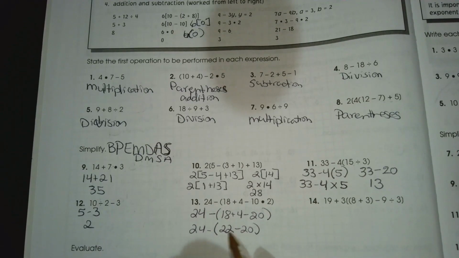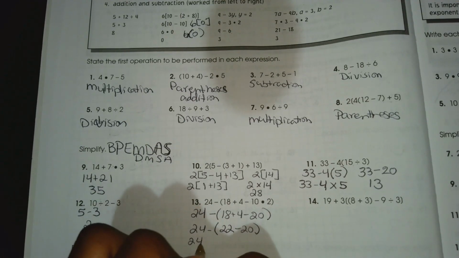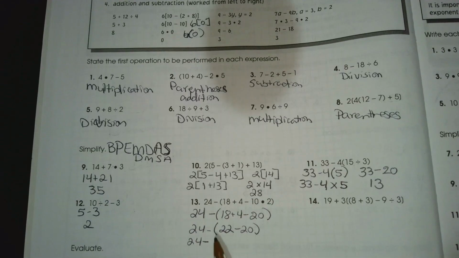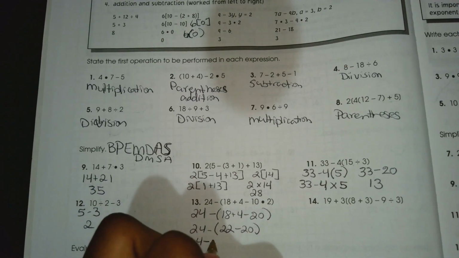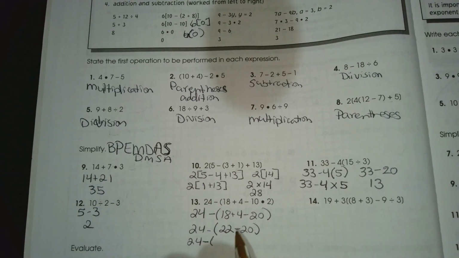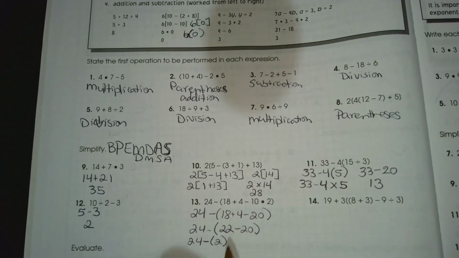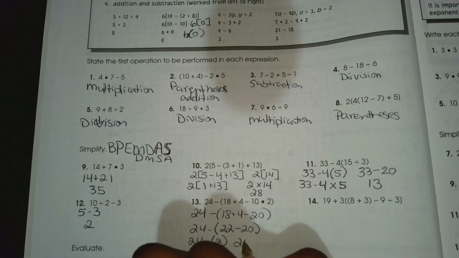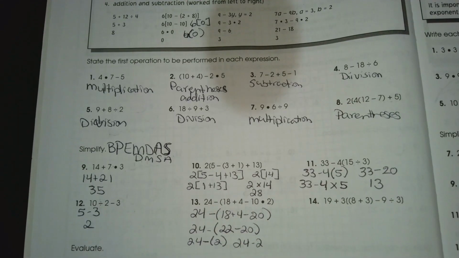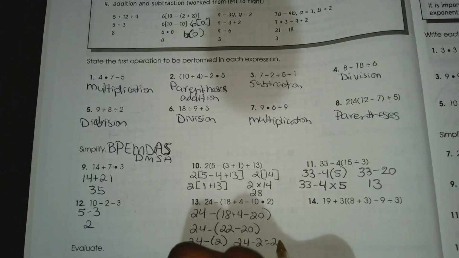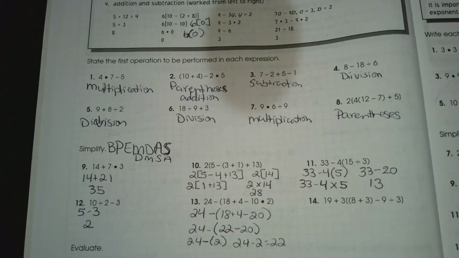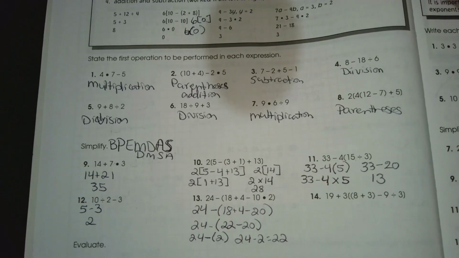All right, next we want to do our subtraction. So 24 minus, we'll keep the parentheses here. 22 minus 20 equals 2. Okay. Now we have no more operations. We can remove this parentheses and just make it 24 minus 2 equals 22. Okay. 24 minus 2 equals 22.